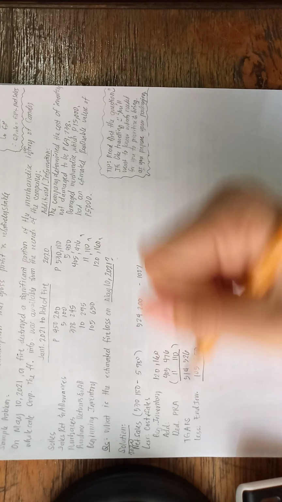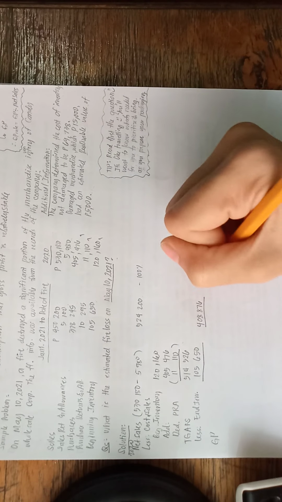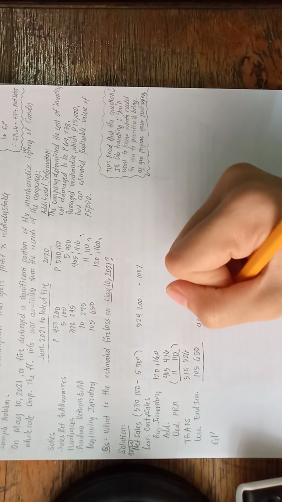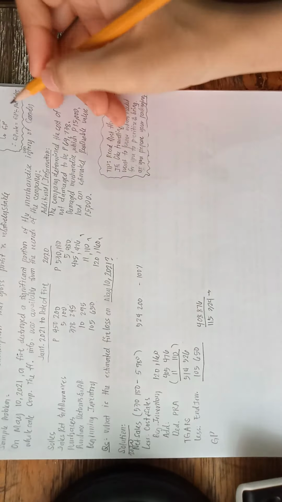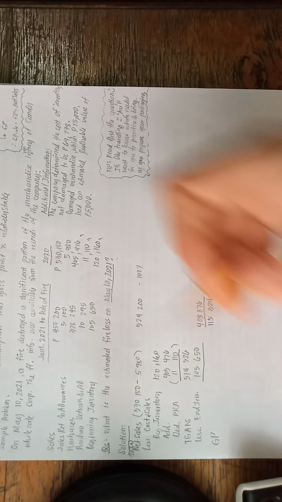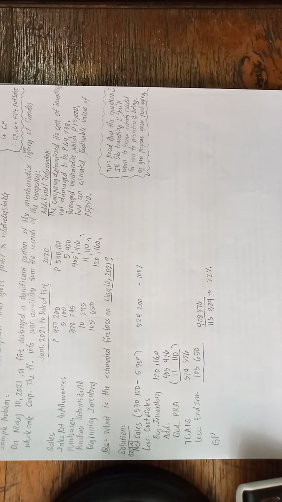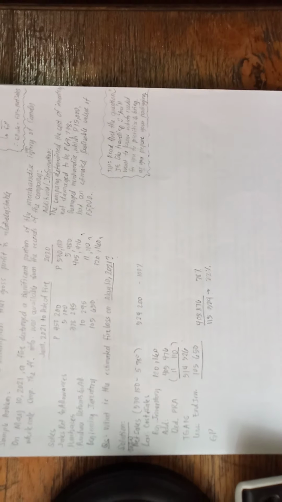So the gross profit is 524,200 minus 408,876, which is 115,324. In order to get the gross profit rate, divide this by the total net sales of 524,200. This will be 22%, so the cost of sales rate is 78%.